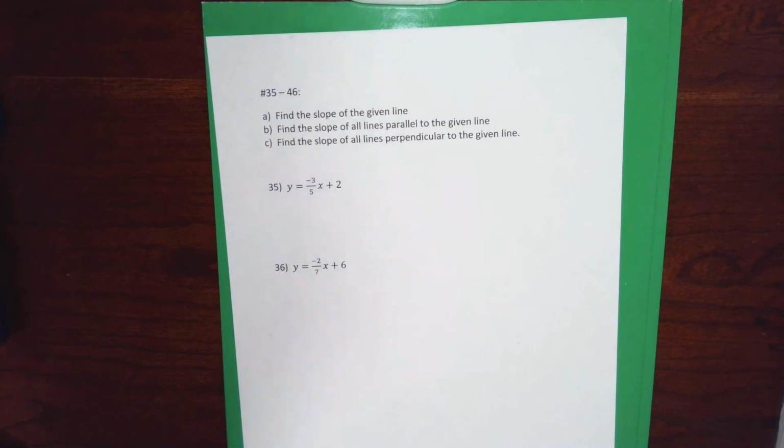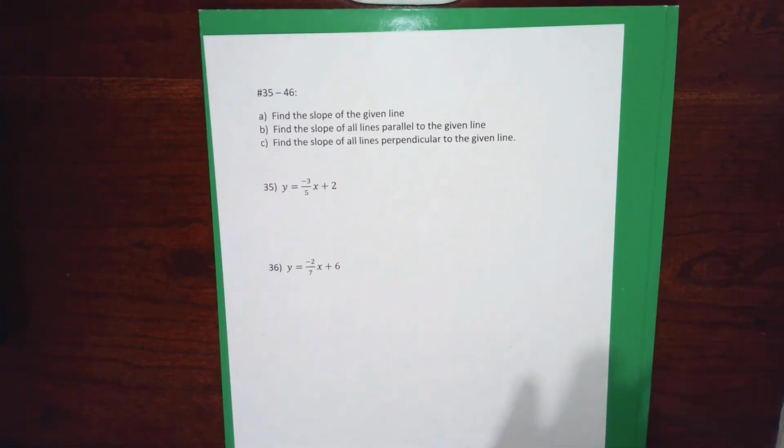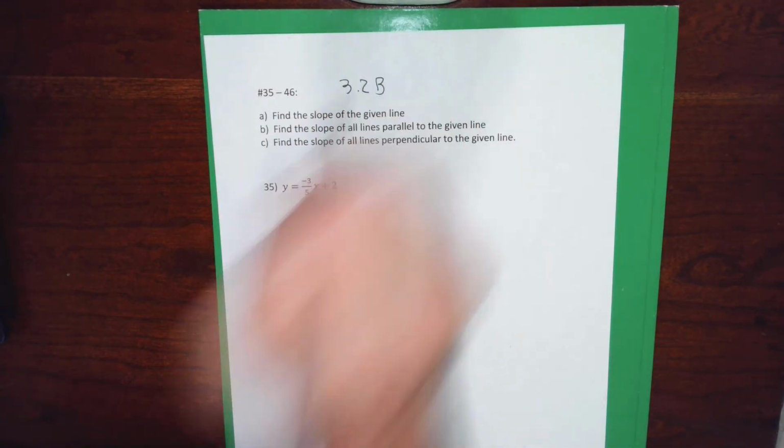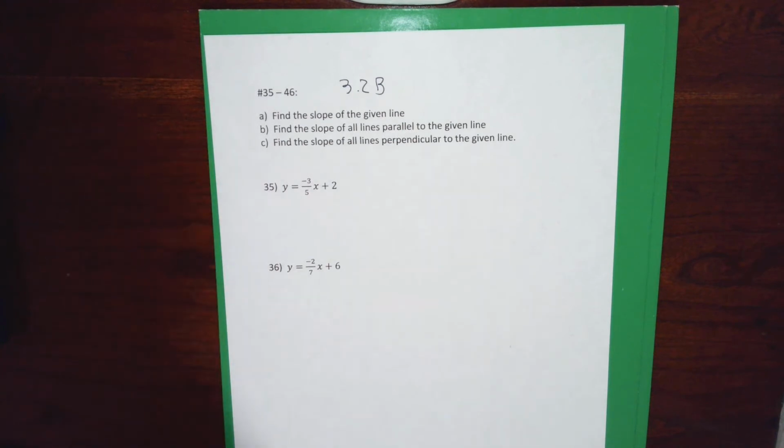So now just some simple problems, 35 through 46. I didn't even renumber. This is section 3.2 part B. I just hacked these problems out of section 3.2 part A, and I didn't renumber them.